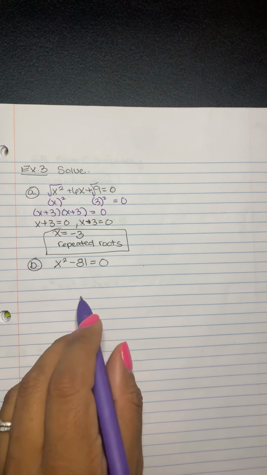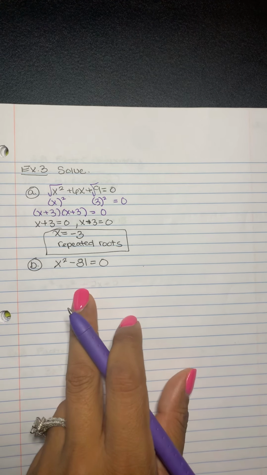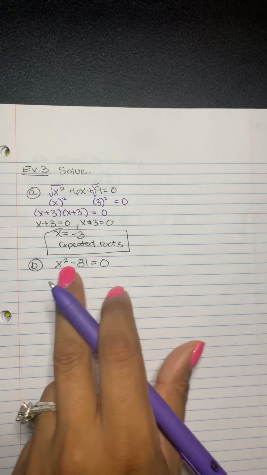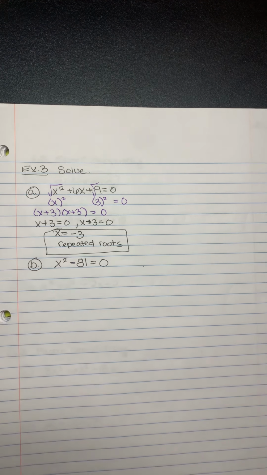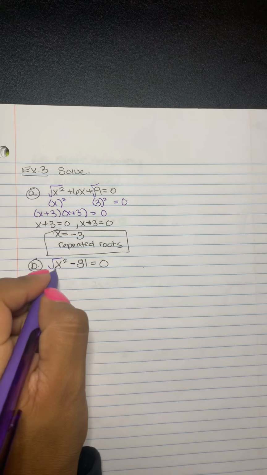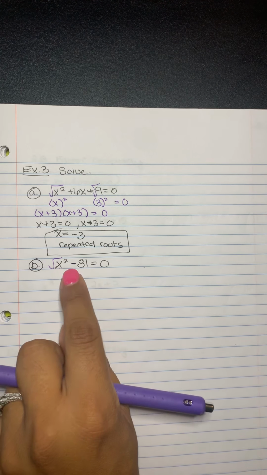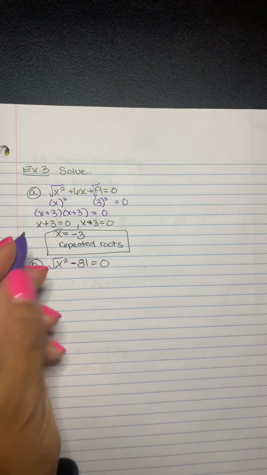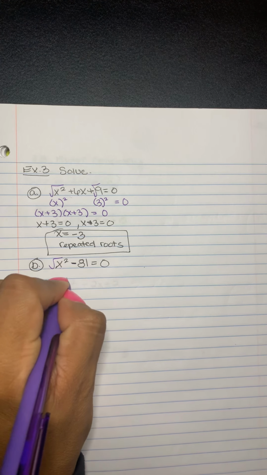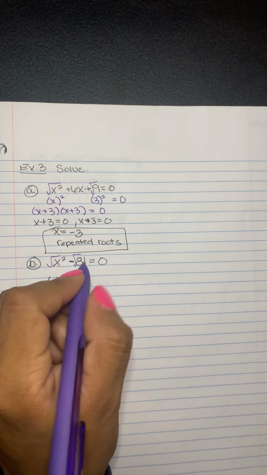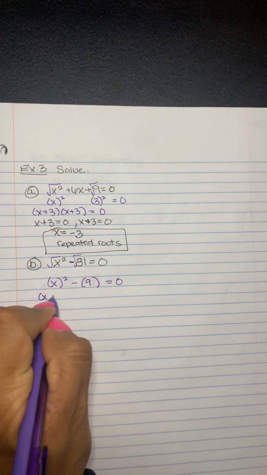Okay. All right, this one is like example 1 where this is the difference of 2 squares pattern. Difference means subtraction, and then we have 2 squares. So remember when we break this down, we're going to have an a plus b and an a minus b. It's not just going to be negative. So the square root of x squared is x. Square root of 81 is 9. And we know this is x plus 9.